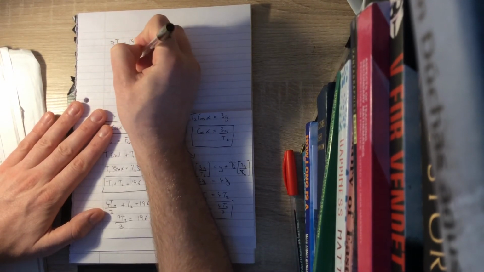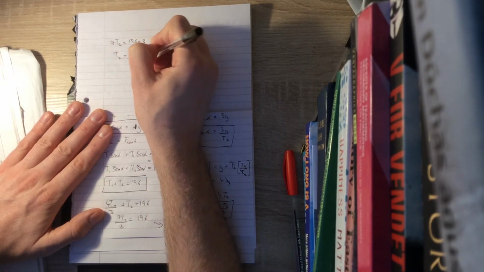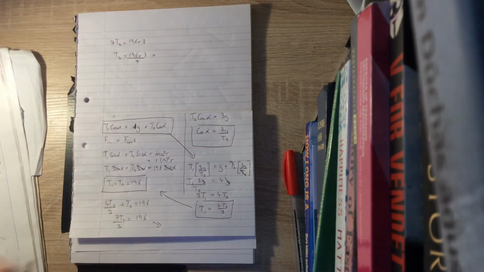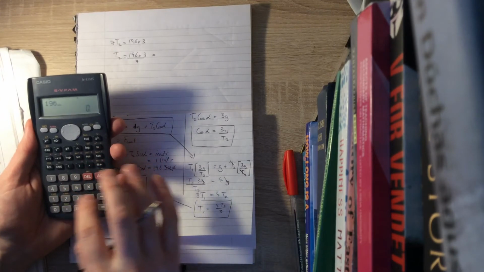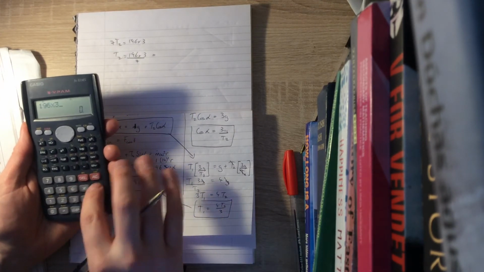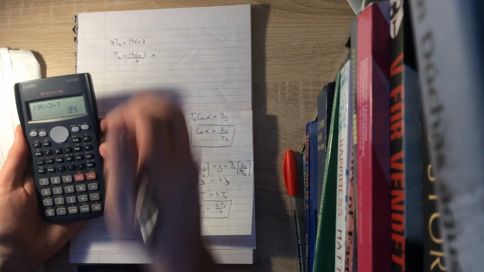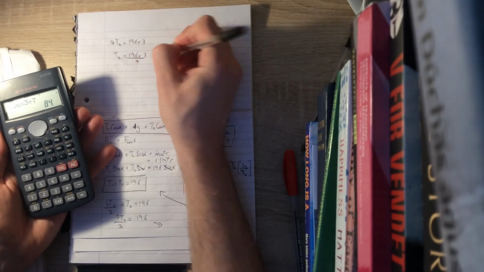T2 is 196 multiplied by 3 divided by 7. Which, if I go to my calculator, 196 multiplied by 3 divided by 7 equals 84 newtons.